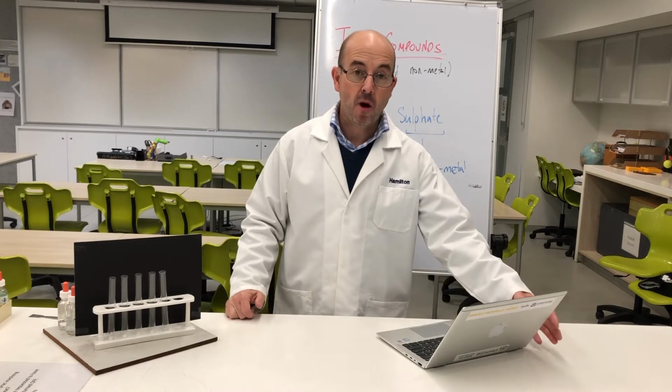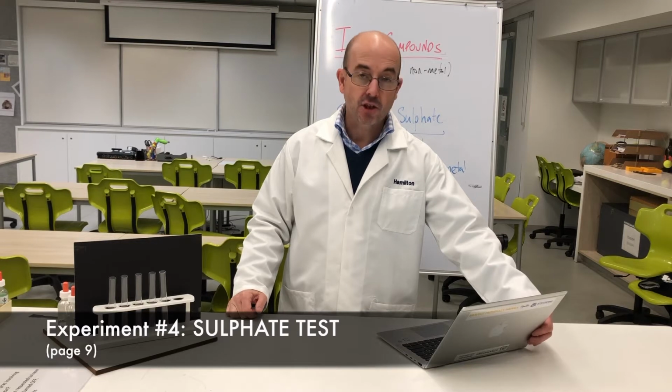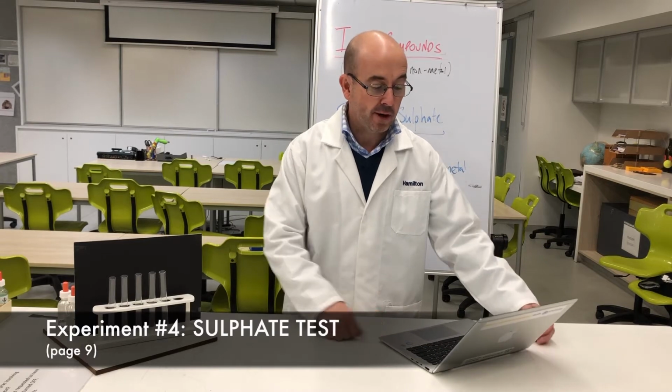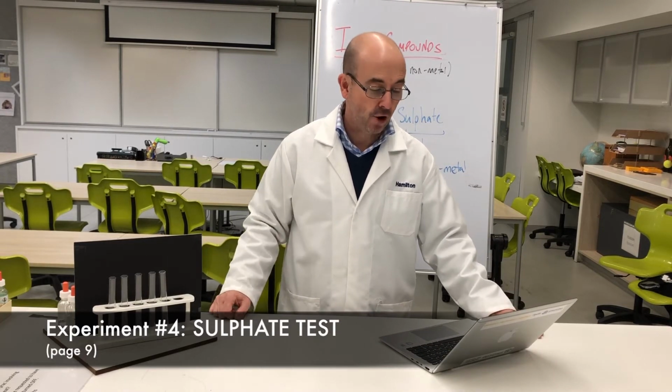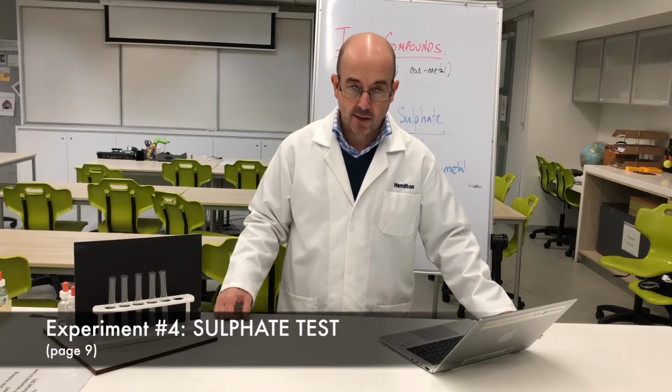We're moving on to experiment 4 now. You can find experiment 4 in your practical booklet on page 9. And experiment 4 is working out the non-metal part of the compound, still working out the non-metal part of the compound, but now we're looking at the sulphate test.